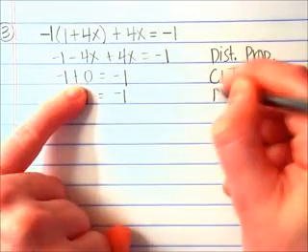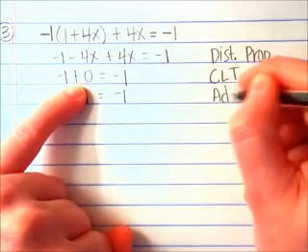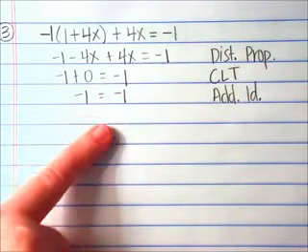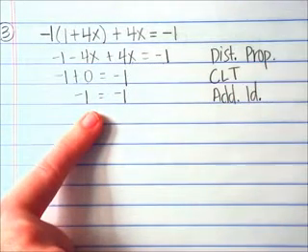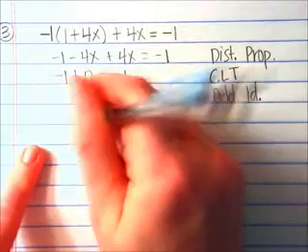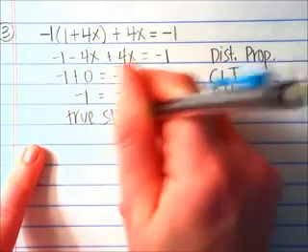I used the additive identity property. Now, you notice that we have no x here. We have no variables. Our variables have canceled out. If your variables cancel out, two things can happen. You can either end up with a true statement or a false statement. In this case, negative 1 does, in fact, equal negative 1. So we end up with a true statement.